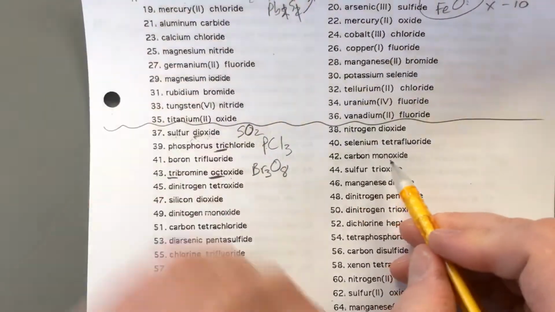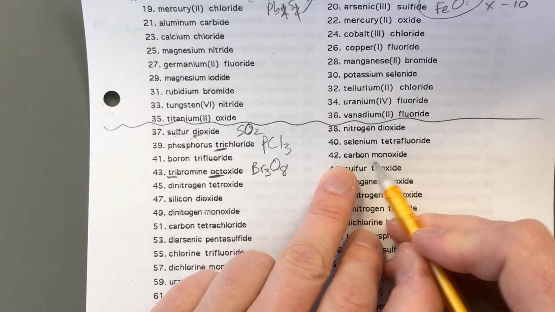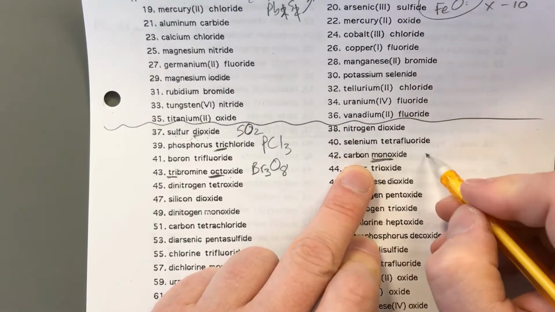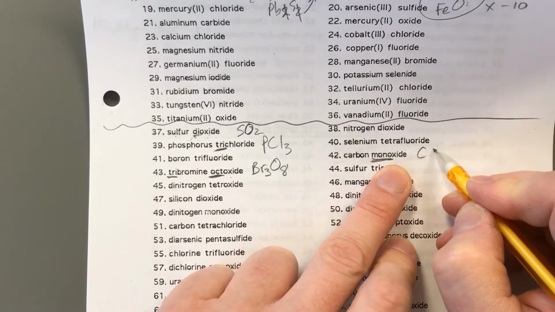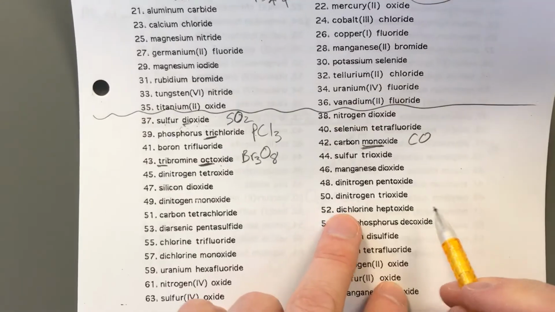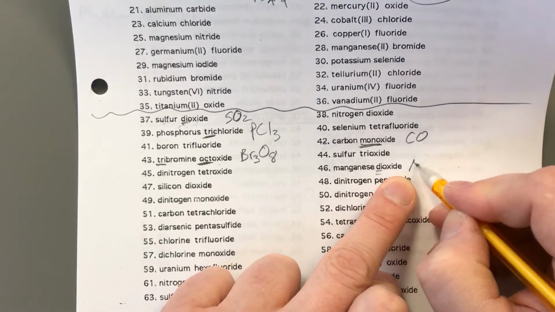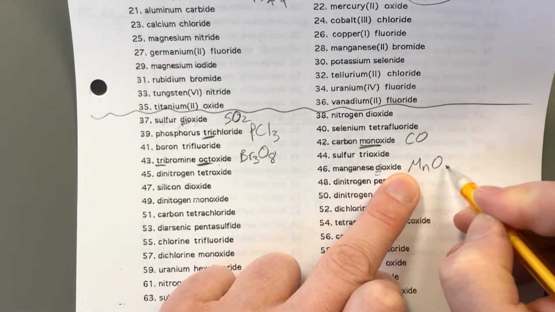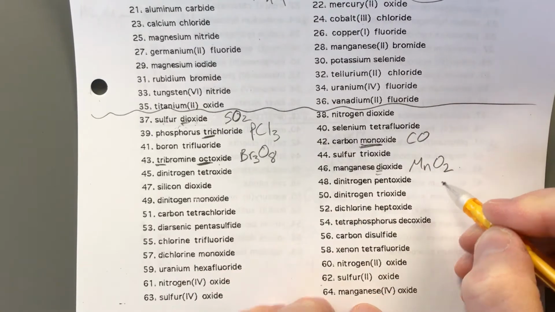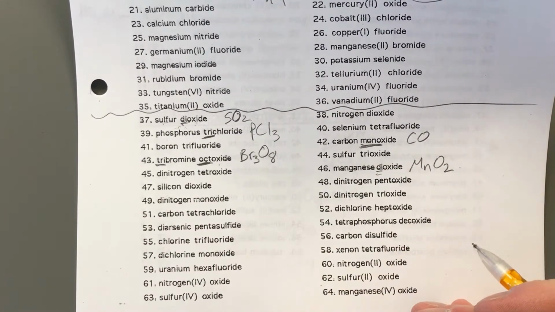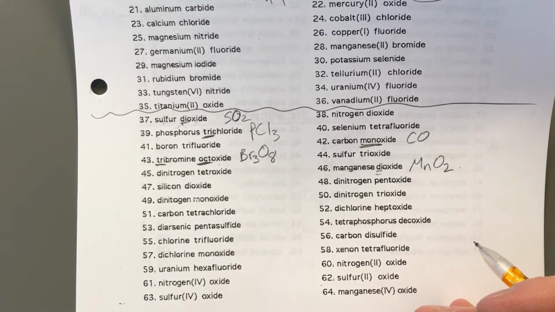We talked about carbon monoxide. I gave that as an example in the previous video. So our mono is 1 carbon, so 1 carbon and 1 oxygen. If we look at manganese dioxide, there's a 2 there. Manganese is Mn, oxide is O2. Now, I, of course, recall a lot of the symbols a lot faster than you. I've been doing it a lot longer. You may need to use your reference table or look up what the symbols are online.